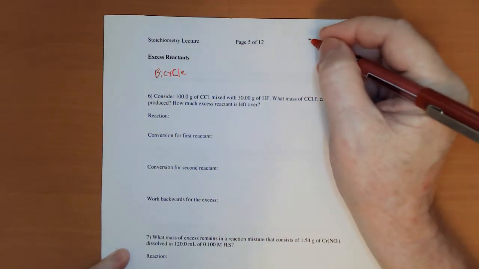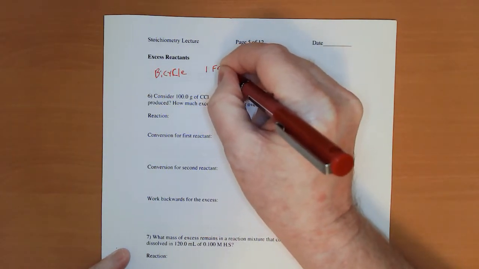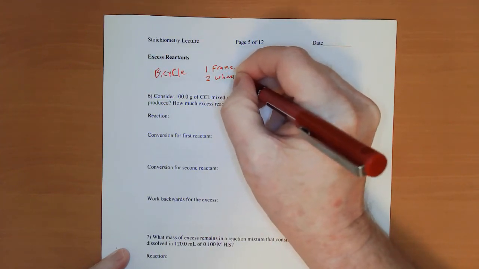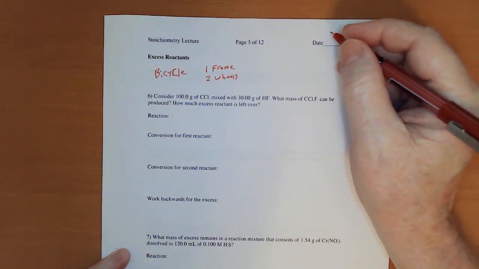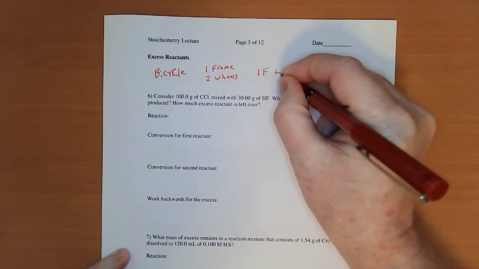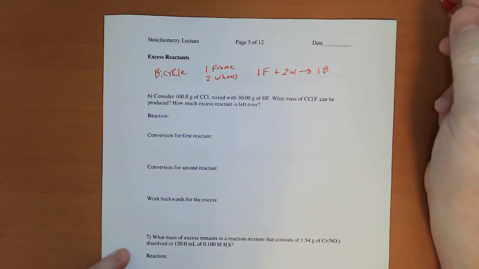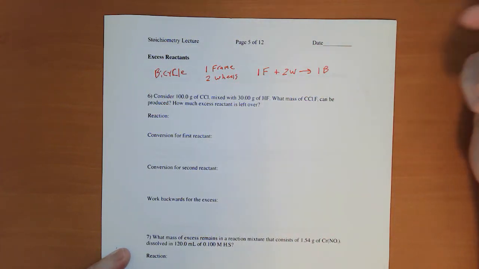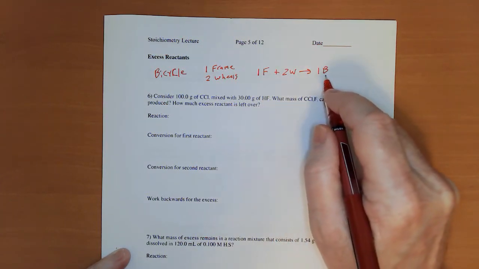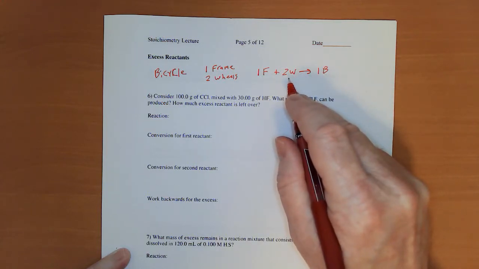Now, when you put a bicycle together, you need one frame and you need two wheels. So we can actually turn this into a balanced chemical equation. One frame plus two wheels yields one bike. So, in theory, if we have two frames, we can say that we can make two bikes. But that is only if we have four wheels.